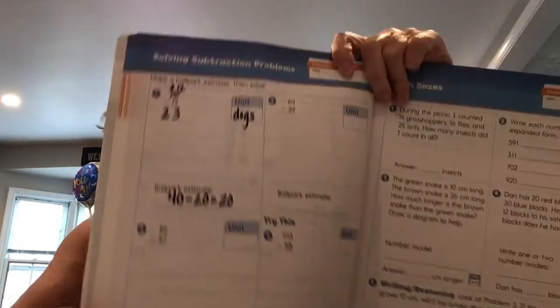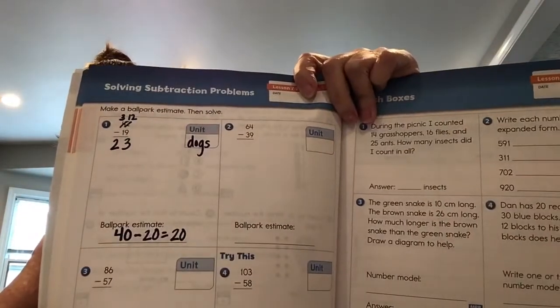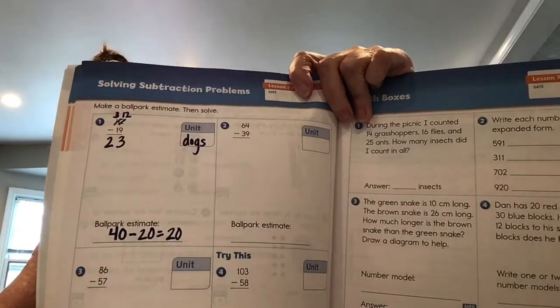And the last thing I needed to do was fill in the unit, and I'm going to have dogs for my unit, okay? We'll do one more together, and then you can try the other 2 on your own.